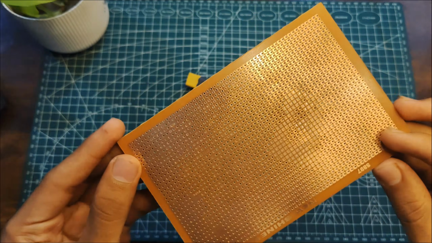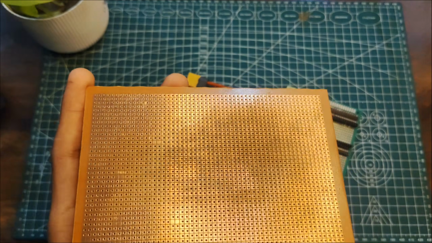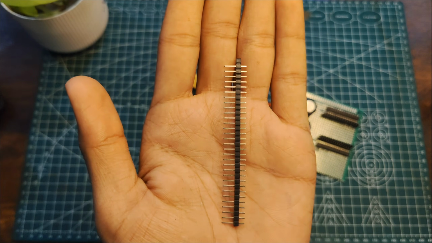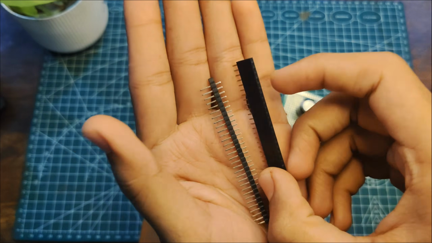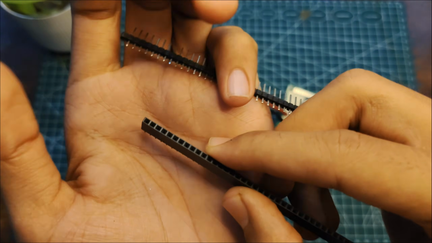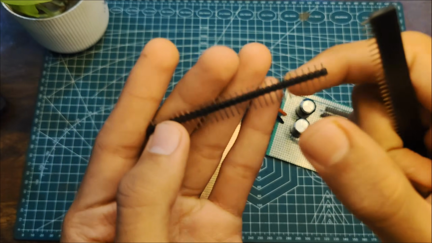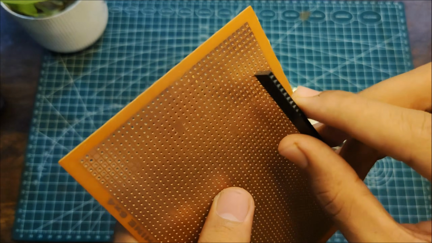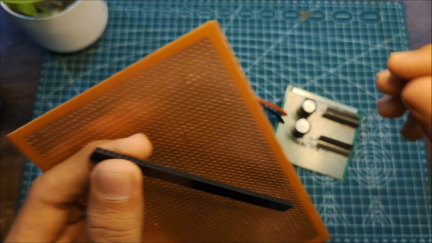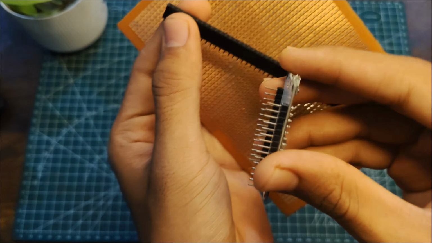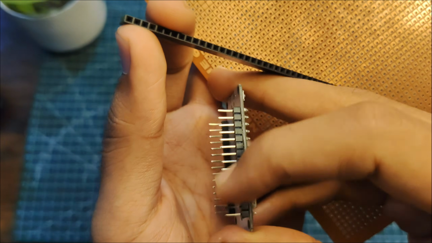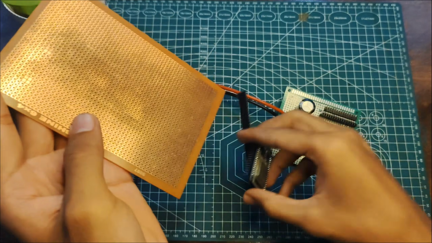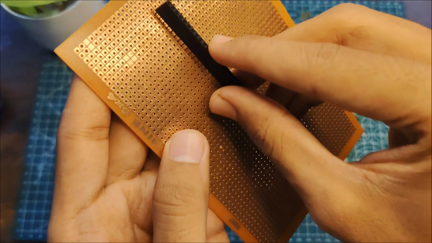There are some different components that are used with the perf board, for example, this berg strip. These are called berg strips. These are male berg strips, and this is a female berg strip. Here you can see there are holes in it, and we have male connectors with it. If I have, let's say, an ESP32, which has this kind of connection at the end of it, or any microcontroller which has a male connector or male berg strip on it, then we can simply put it on top of our perf board.